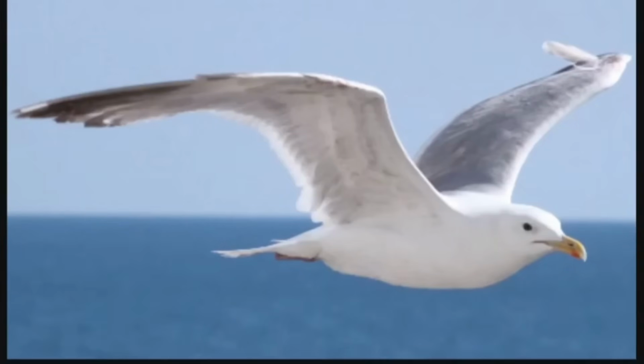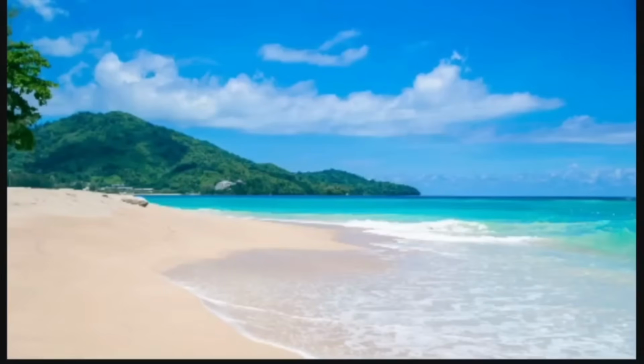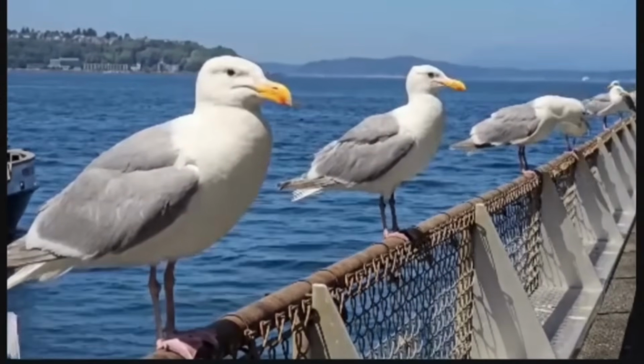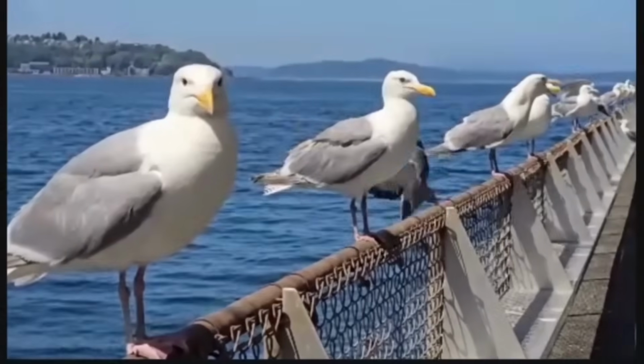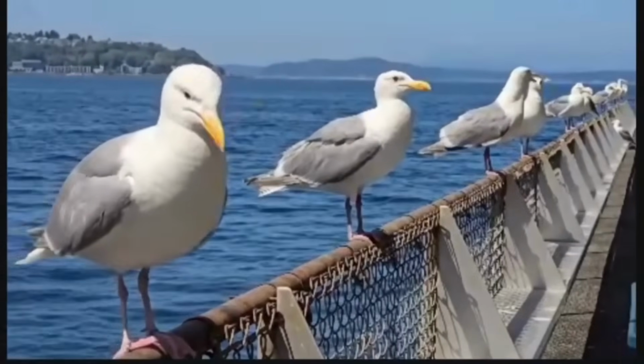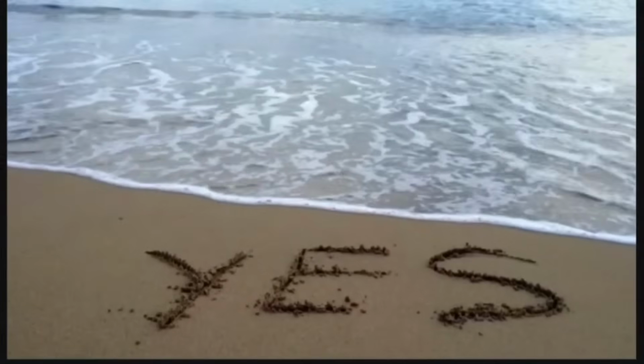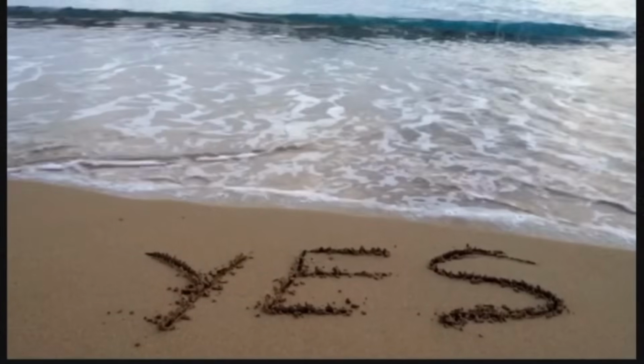Seagull is a seabird which has short legs, long wings with white and grey feathers. They are most commonly found in coastal areas like beaches, islands, etc. Now, children, I am going to visit a seagull family to meet my friend, a baby seagull. Do you want to join? Yes, very good. Come on, let's go.